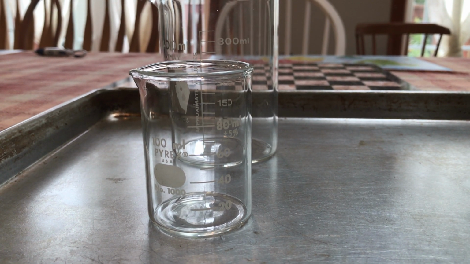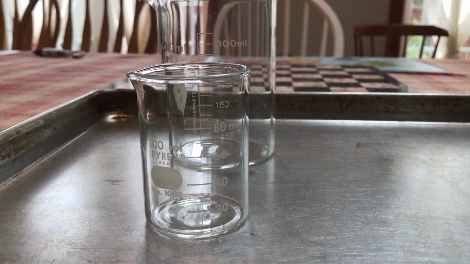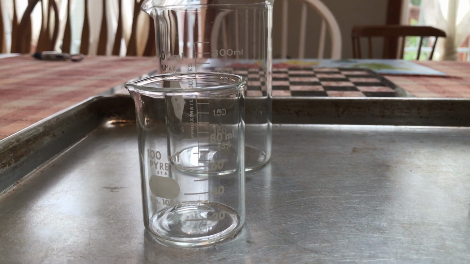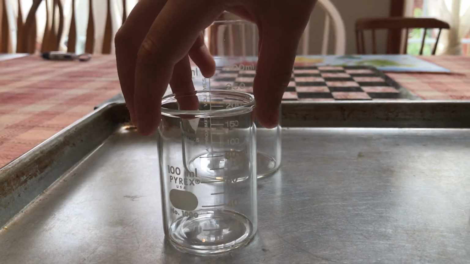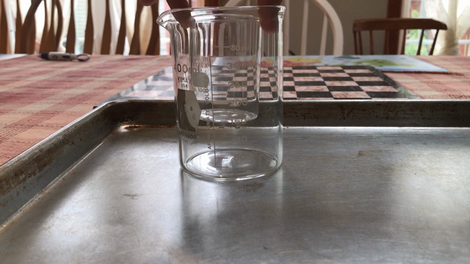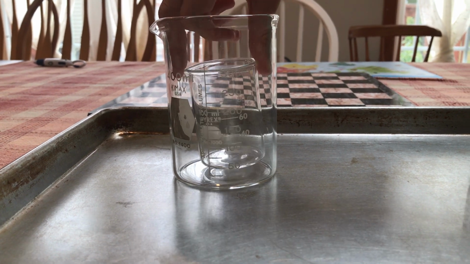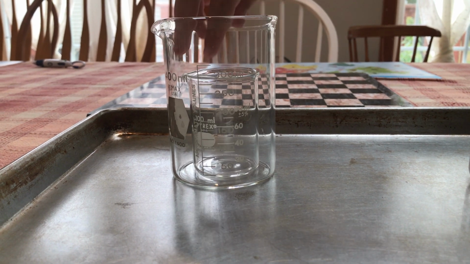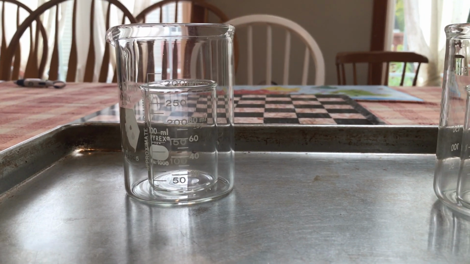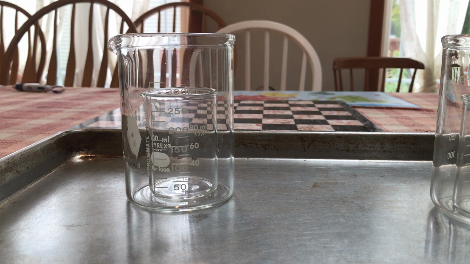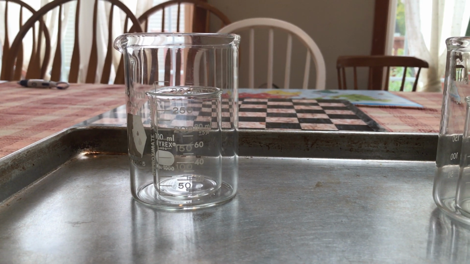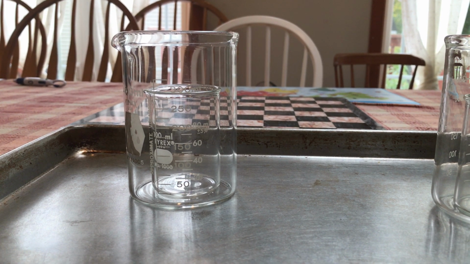Now, if we place our smaller beaker into our larger beaker, James, if you wouldn't mind doing that for me. Let's put it right down the bottom, bud. Excellent. You notice we can still see our smaller beaker, even though the two beakers have the same refractive index because they're made of the same type of glass.